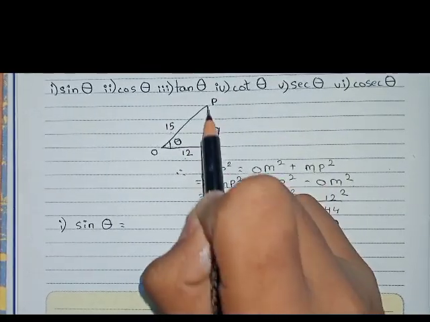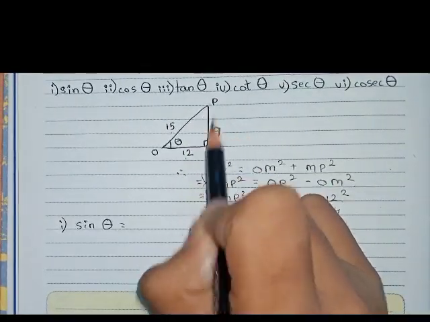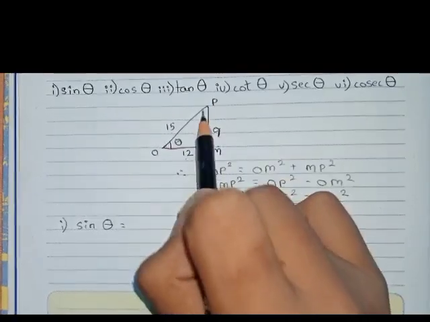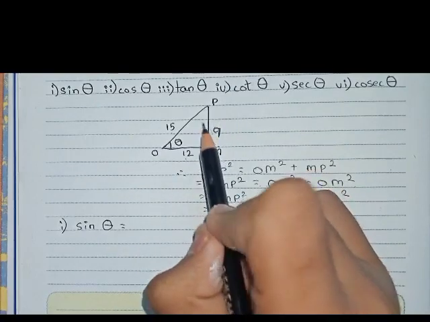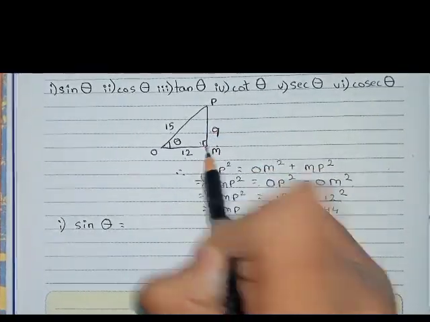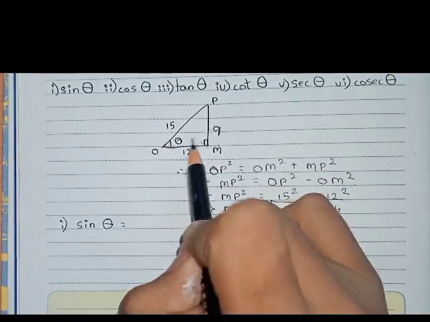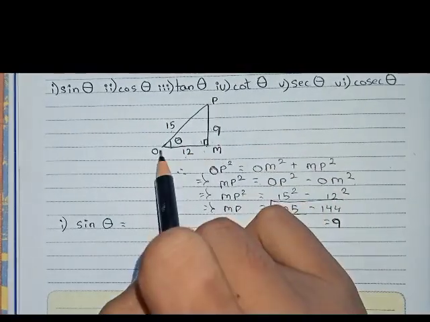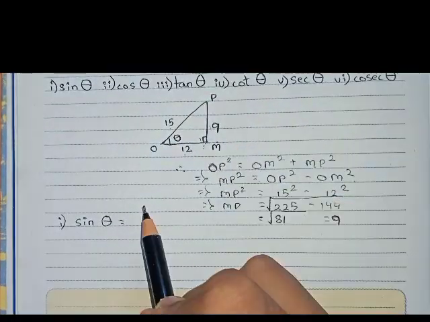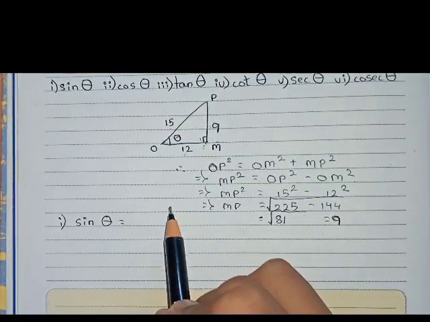So this will be considered as the height, and the other side will be considered as the base, and hypotenuse will be as usual. So if we consider the theta here, the height will be this one and the base will be this. In this case our height is PM and our base is OM. Hypotenuse is OP.